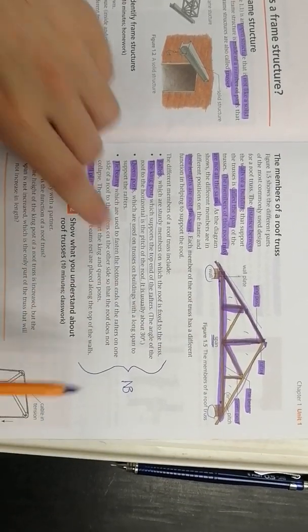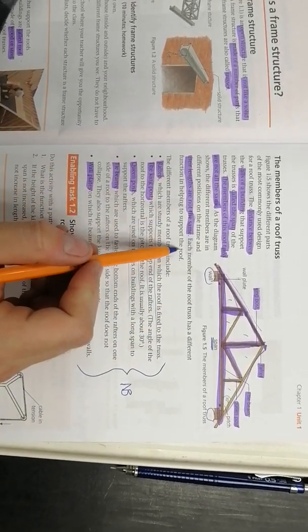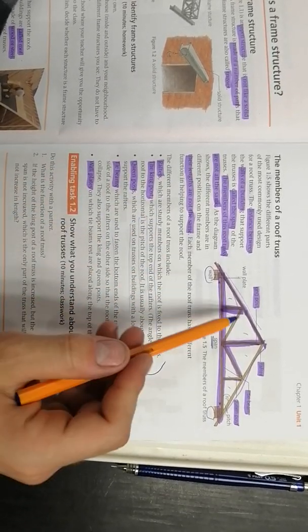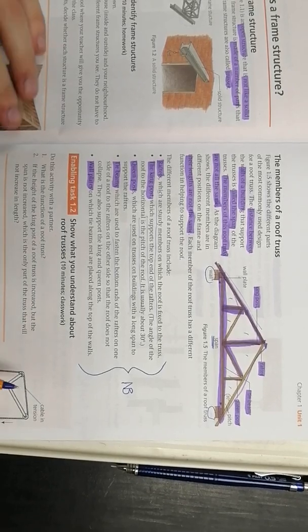The lengths differ and the position differs and the function also differs. So just a little bit down over here. Each member of the roof truss has a different function in helping to support the roof. Like I said earlier as well, each different part has their own goal, has their own achievement which they are trying to do, and they all have different purposes.